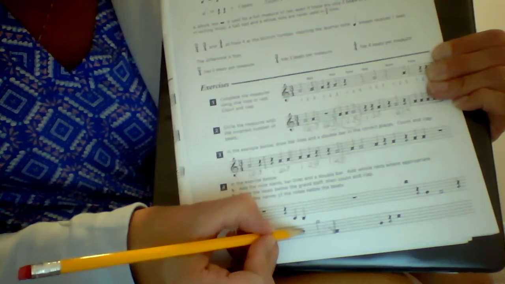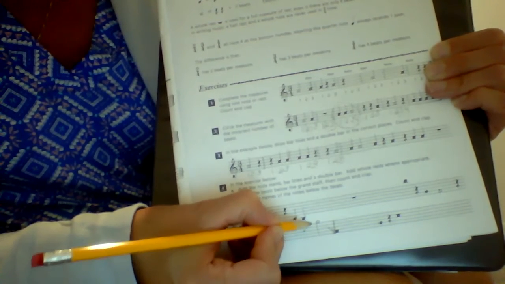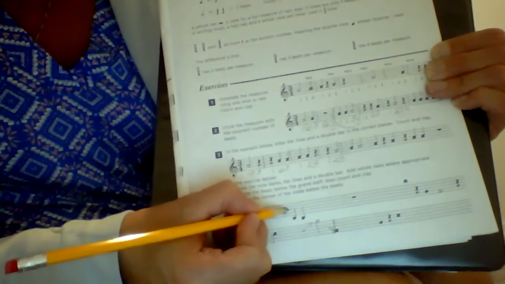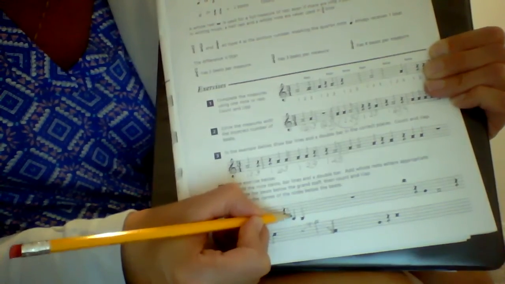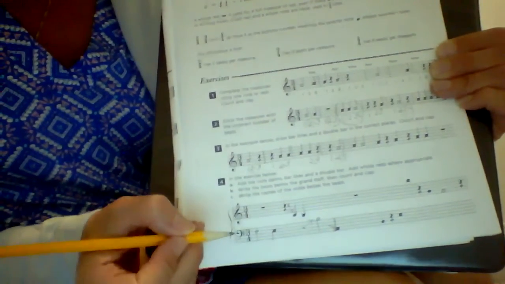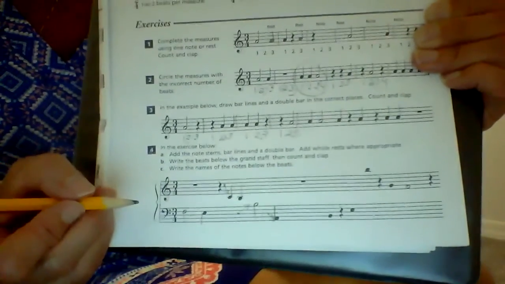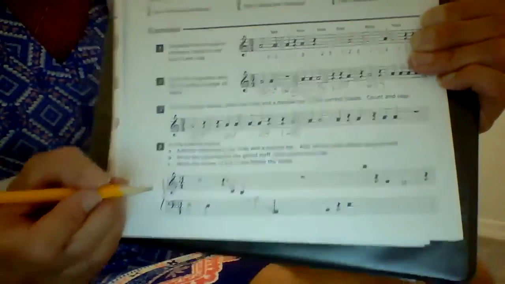Okay, here's the third line. This one's above it. Are you seeing it? Here's the third line on this staff. It's below it. I hope you're seeing that. I put some arrows in to kind of give you some ideas. And you finish putting in your stems.